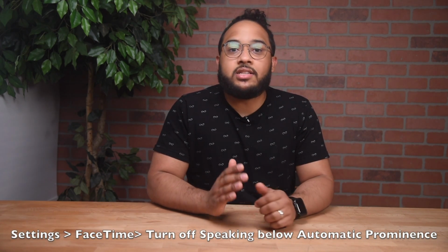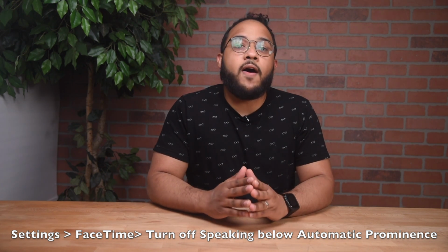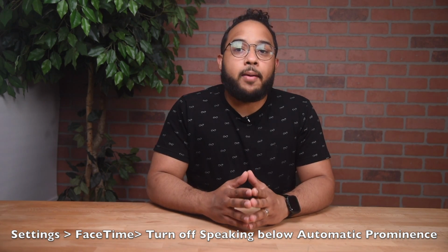It's a great feature. To do this, all you have to do is make sure you have the latest update for iOS, which is 13.5. Then go to your settings, your FaceTime, then turn off speaking below automatic prominence. Make sure you turn that off, and then you're good to go. Take advantage of this. It's very, very useful and convenient, especially for large group FaceTime calls.